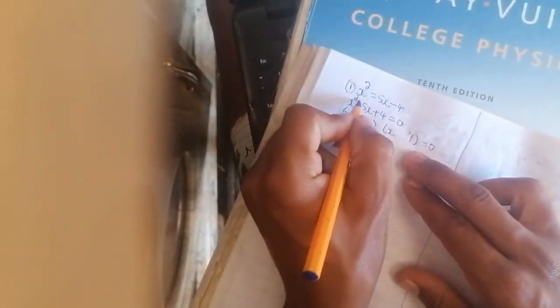X squared, the bigger number takes the sign of the middle term. This becomes negative, and if I multiply them, I should get a positive. Therefore this one also has to be negative, because only negative by negative will give you a positive. Minus 4 minus 1 is minus 5.